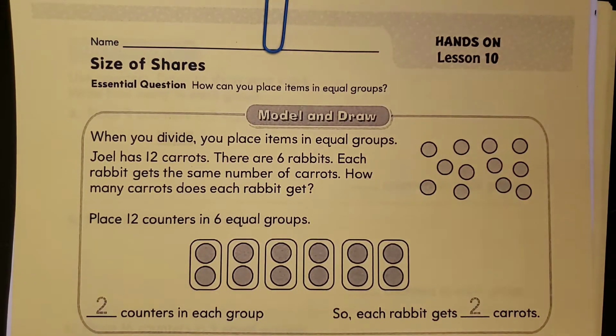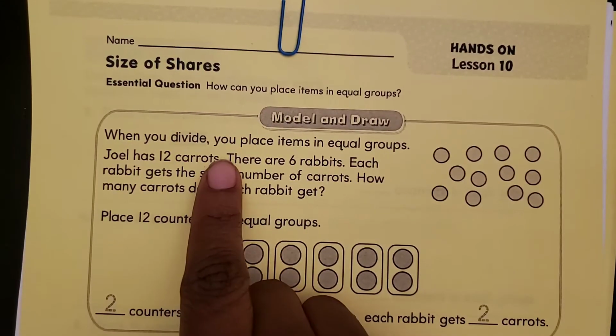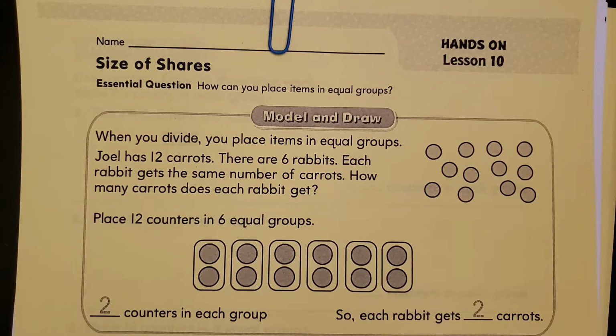So let's look at the example at the top for the model and draw. When you divide, you place items in equal groups. So we've talked about repeated addition. That was basically the same as multiplication, which you'll learn more about in 3rd grade. Now we're going to talk about dividing or splitting apart. That's also a 3rd grade skill, but we start to introduce it in 2nd grade. Okay, so it's the opposite of adding up the equal groups. Now you're going to break the whole number into smaller groups with equal amount of objects.